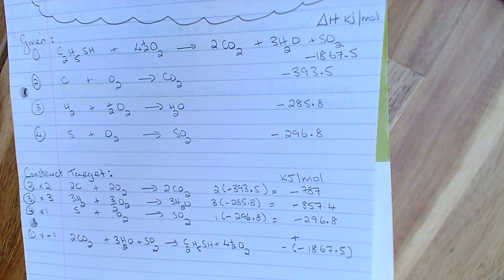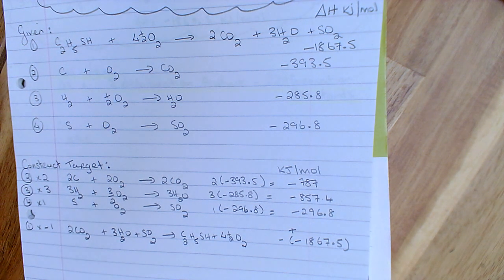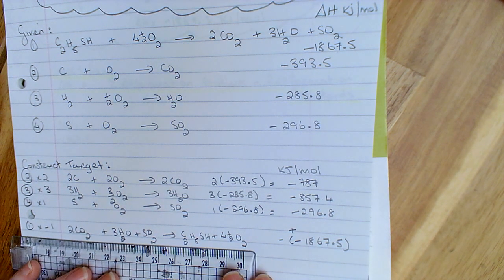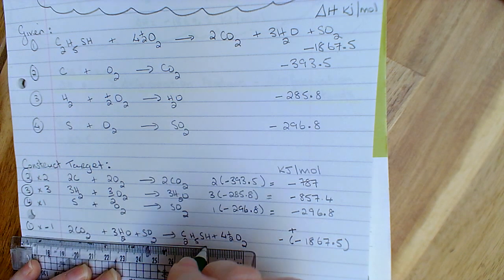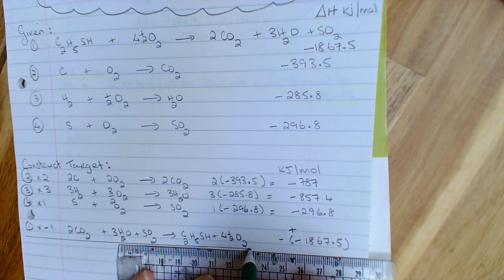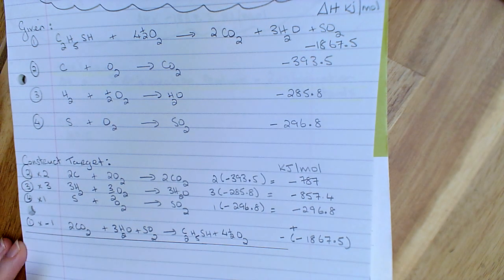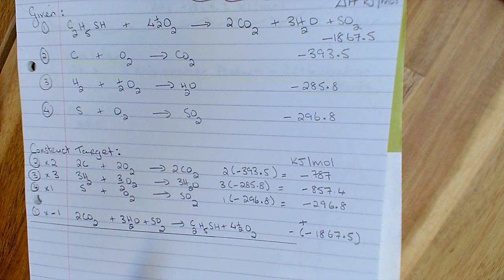Alright, so let's draw a line under all of that and see have we done enough to construct our target equation. A lot of things are going to cancel here. So let's see.